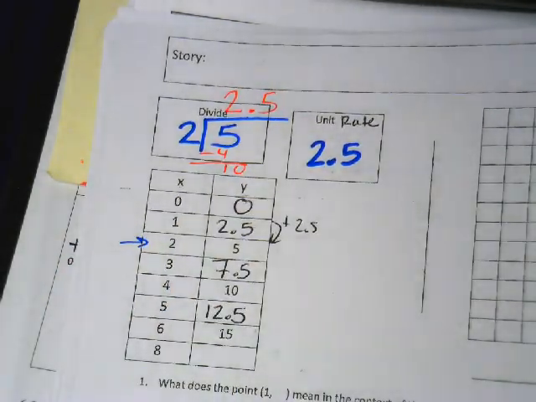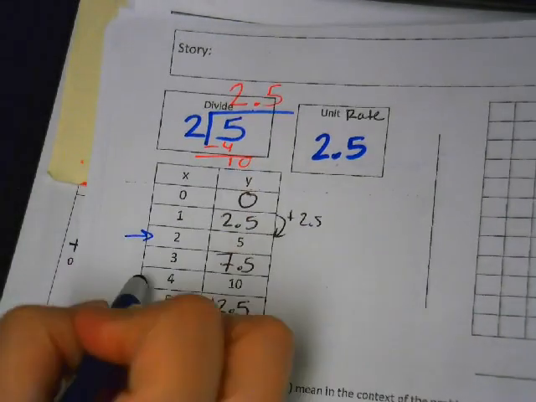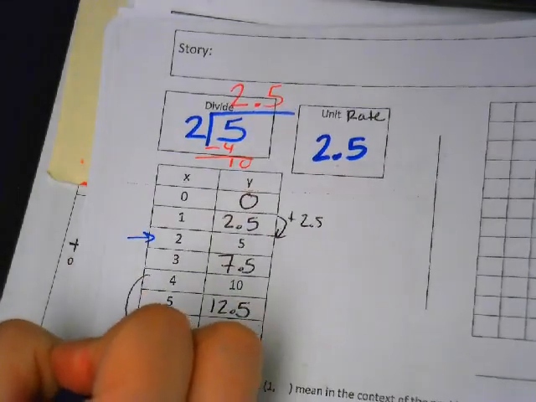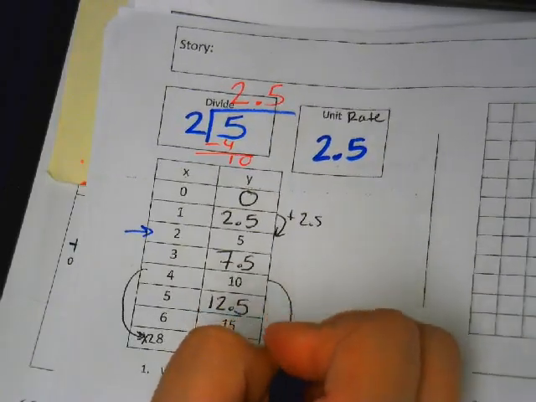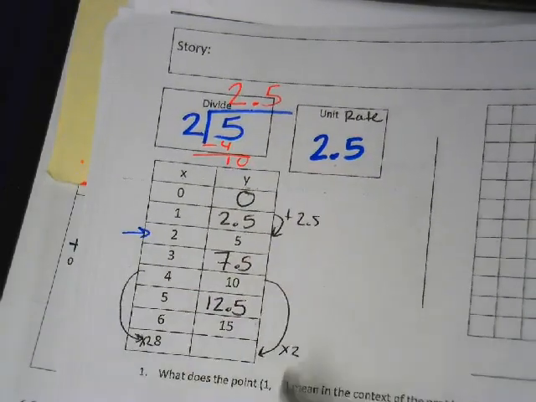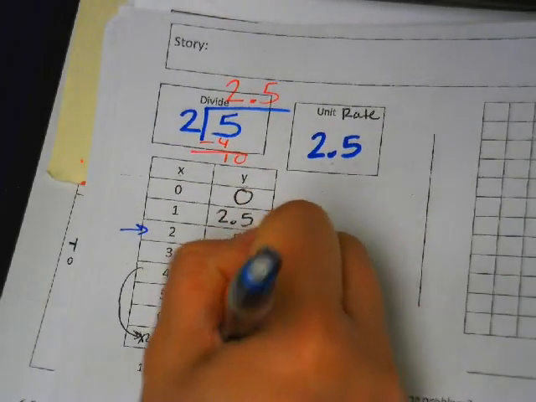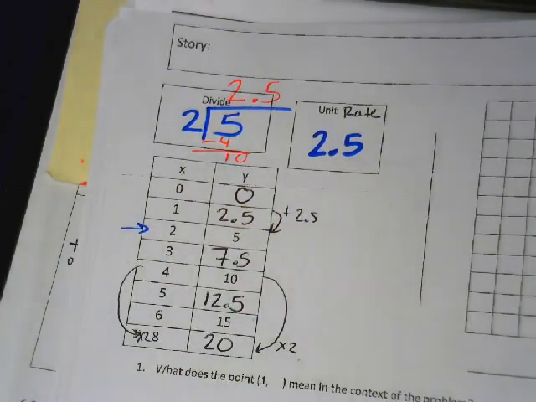Yep. Now how do I figure out 8? 4 times or 10 times 2, whatever. So from here to here, how do I multiply? How do I go from 4 to 8? Times 2. So I can do the same thing on this side. Times 2. What's 10 times 2? 20, and that would probably be the easiest way to do this.